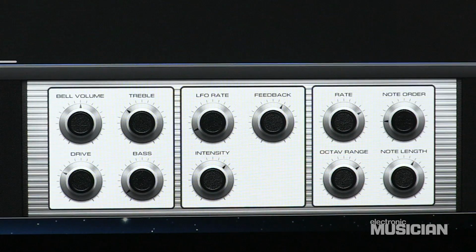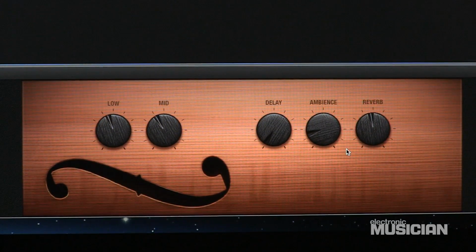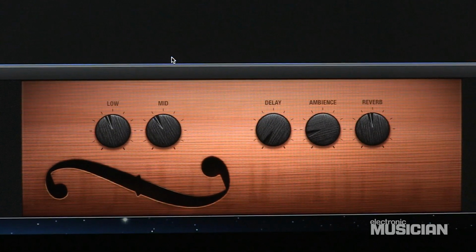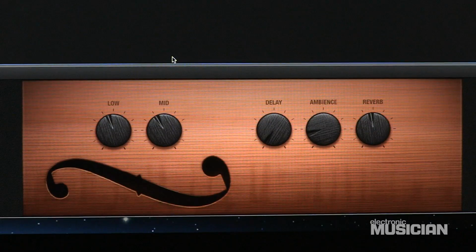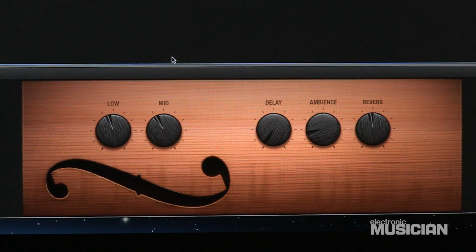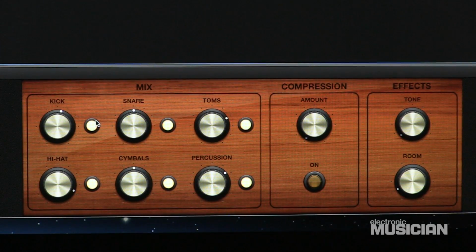So each of these instruments has its own set of smart controls. This is the upright bass, which basically gives you a low and mid EQ setting, as well as delay and ambience and reverb control. So a very intuitive way to work with each instrument. So if this is your first time working with the DAW, again, this is a very musical way of approaching tuning the sound. But in this case, for the drums, it just gives us an overview of something at the higher level, which we can tweak even deeper later on.